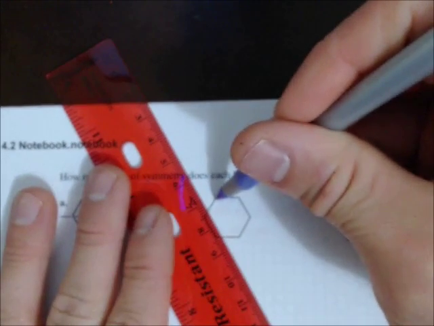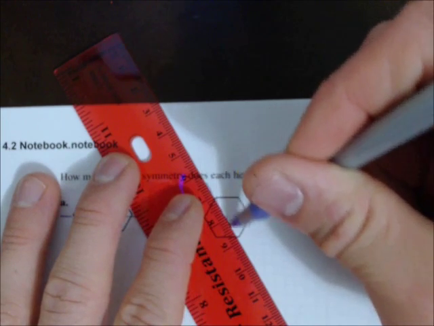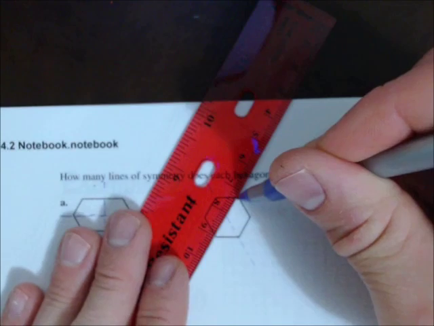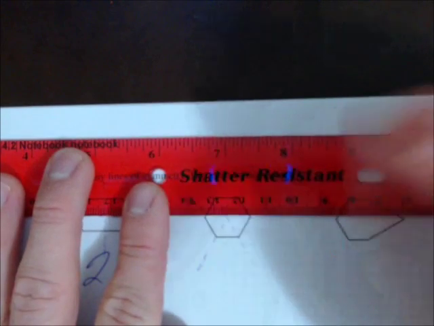If we take a look at B, a lot of times at the vertices, right here, we can see these lines of symmetry. Here's one. Here's another. And here's a third.